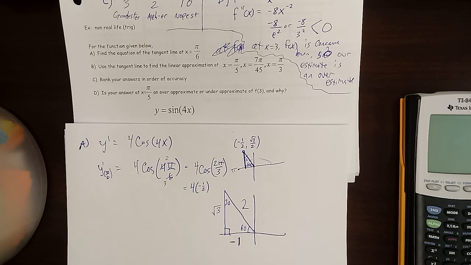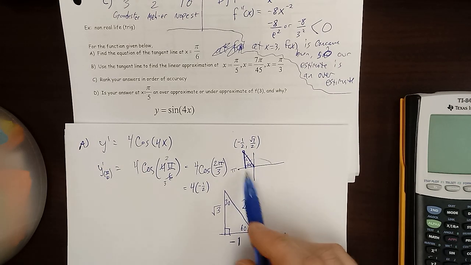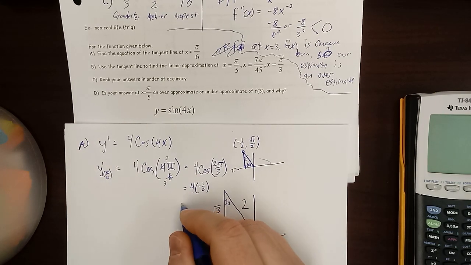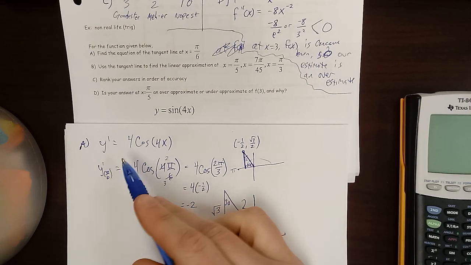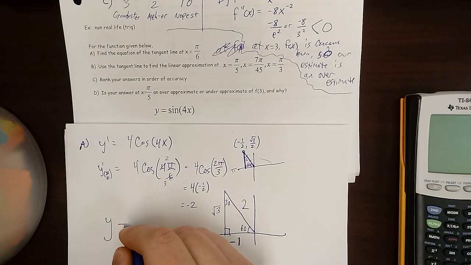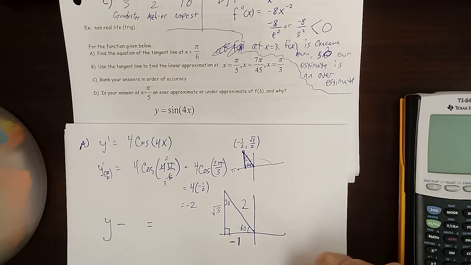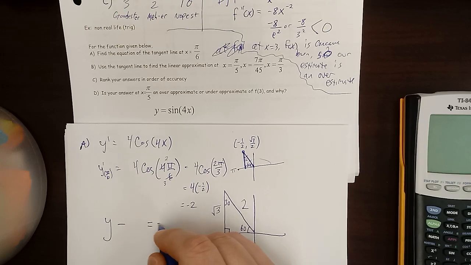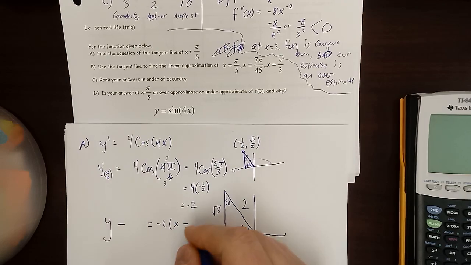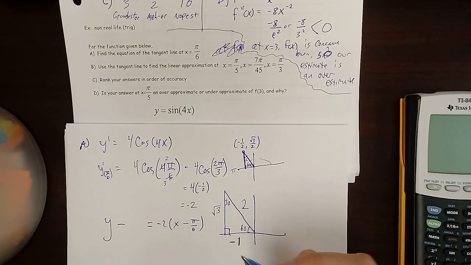Not trying to flex on you all, I did that in my head before I started writing any of this. I was like, yeah, it's -1/2. I hope I don't screw it up and get a different number. So anyway, 4 times -1/2 is -2. So the slope of my tangent line when x is pi over 6 is -2. Again, we don't know our y value. Hooray! Okay, that's our m, so -2. Then we've got our x minus, and what did I plug in? I plugged in pi over 6.